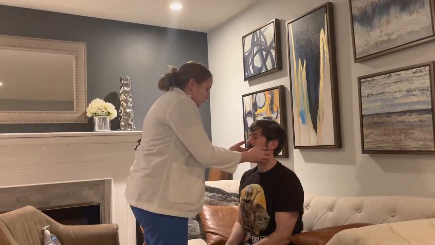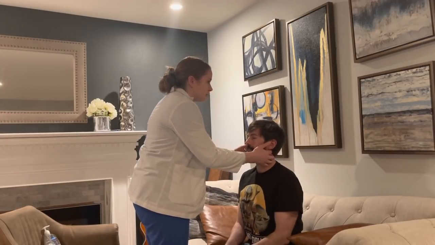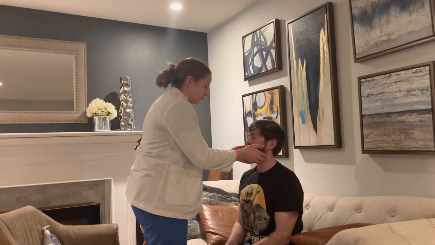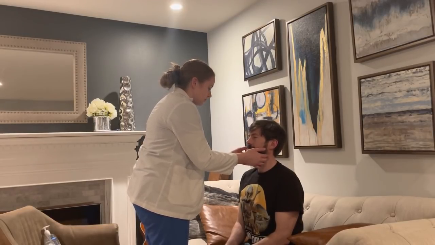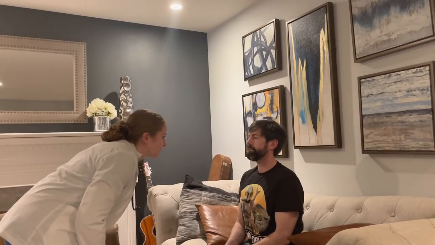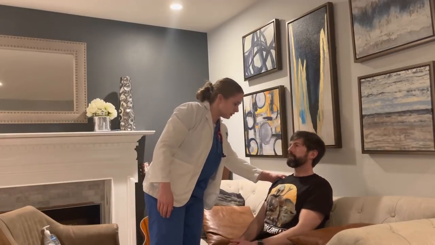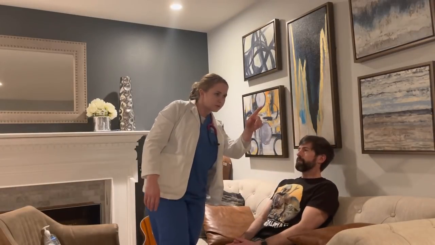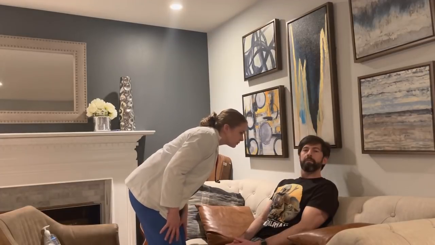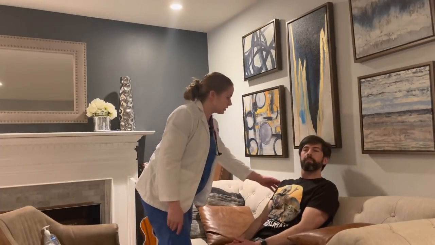Now what I'm feeling is lymph nodes here. So I'm just going behind your ear. Any tenderness in here or anything? No. Good. Go ahead and swallow for me. Great. And now what I'll have you do is lean back for me. And then I'll have you look to your left there. And I'm just looking at the jugular vein distension. Just checking for that. And we're good there.